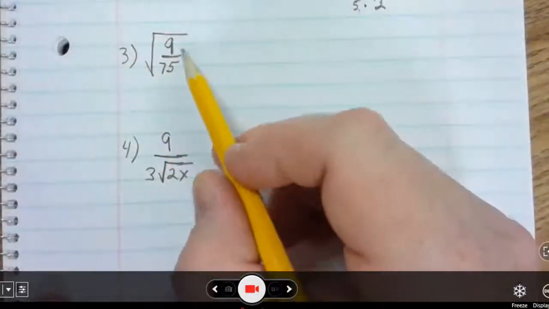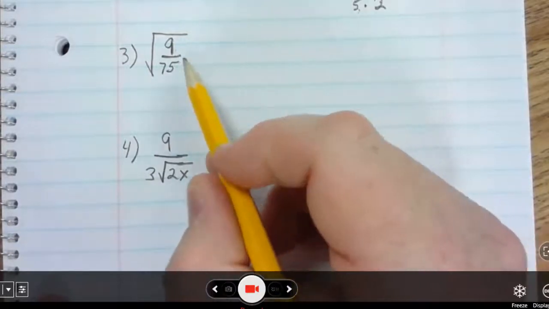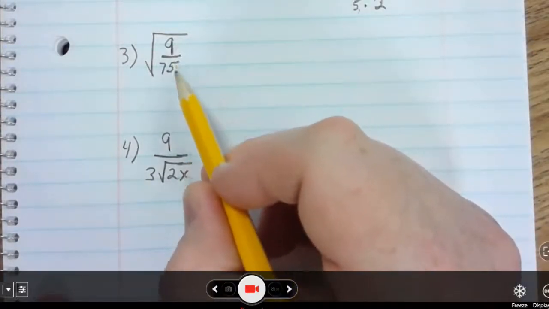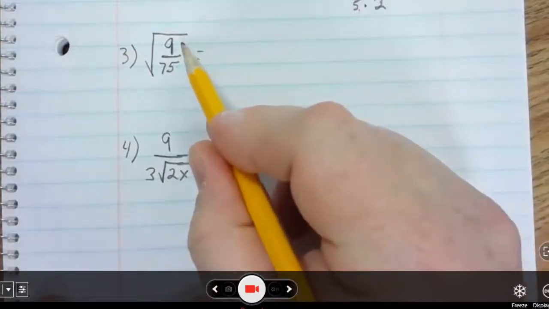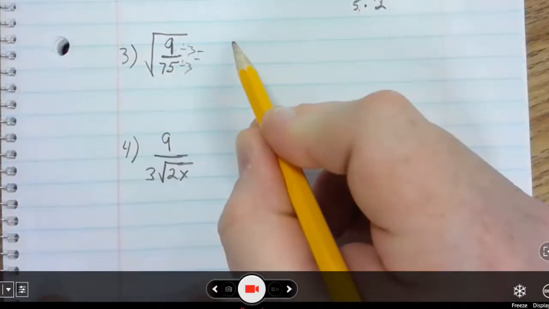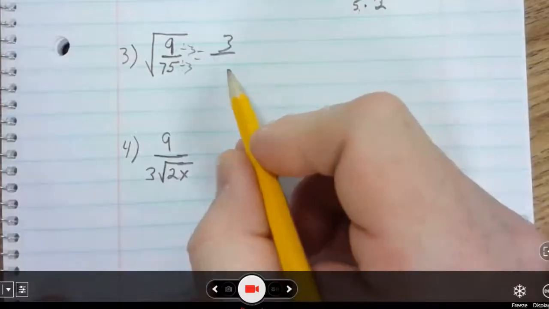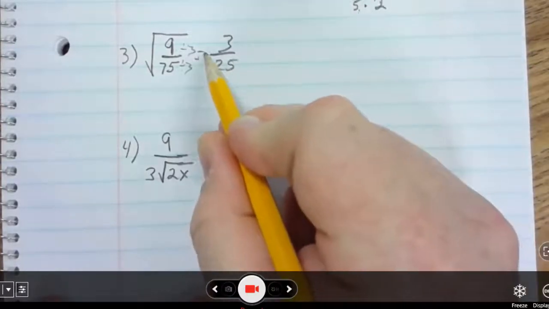Number 3, we can break this 9 and the 75 out like we did up here with the 3 and the 50. However, the 9 and the 75 already have a common factor of 3, so I'm going to divide a 3 out of the top, and I'm going to divide a 3 out of the bottom, and we end up with 3 over, and 75 divided by 3 is 25, and the whole thing's under the radical.